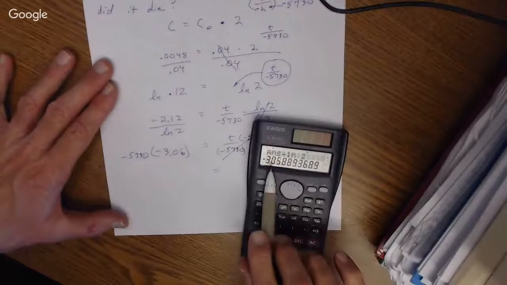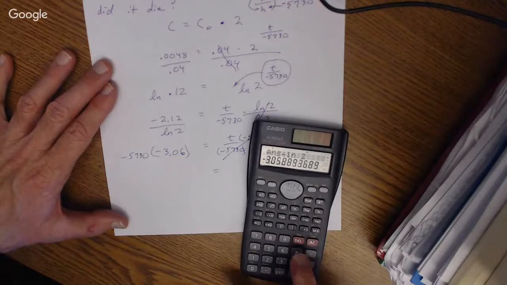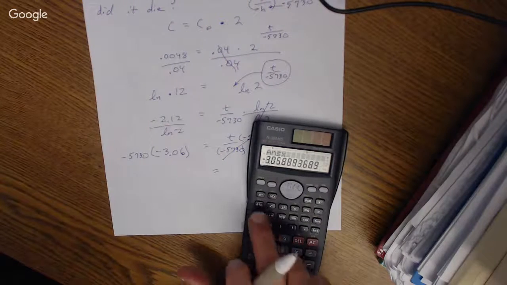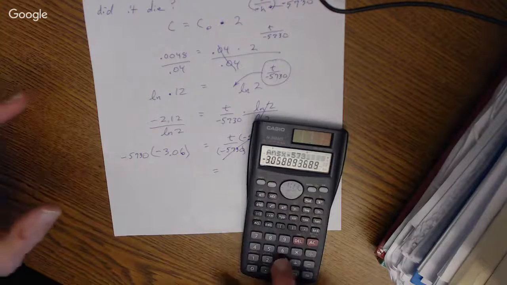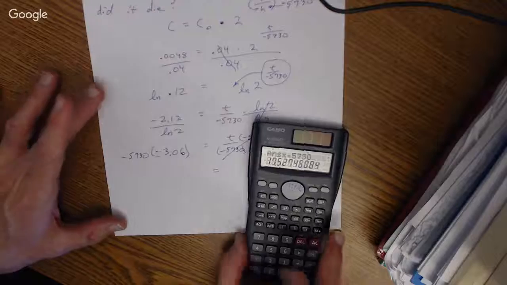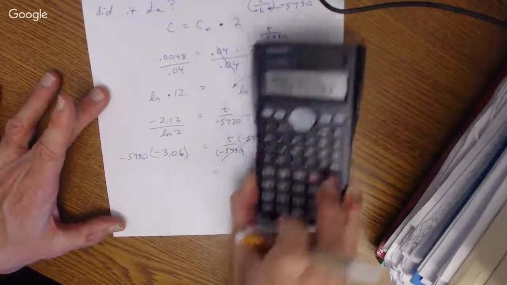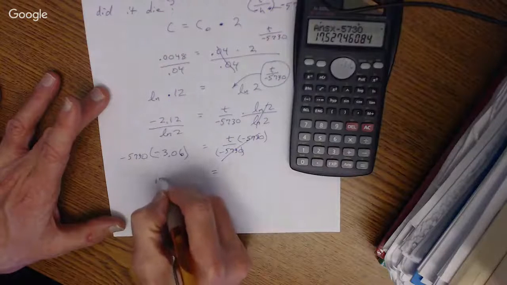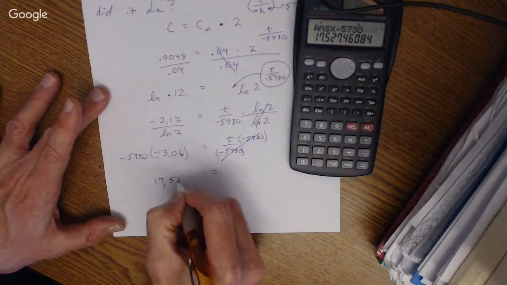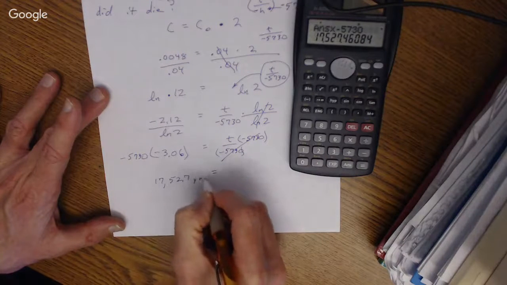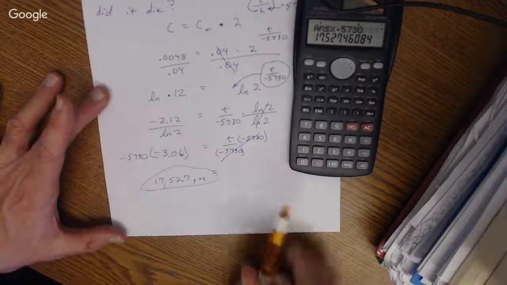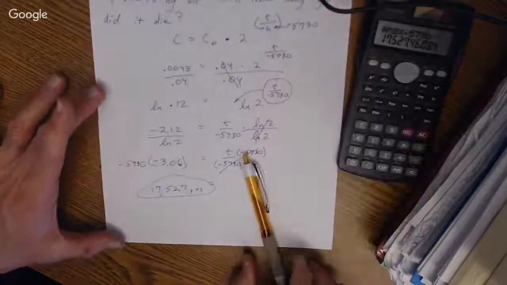And I still have that negative 3.06 on my calculator, so I just go times negative 5730. So just multiply times negative 5730, and I get 17,527 years. And that's our answer. So check that, go slow, practice.